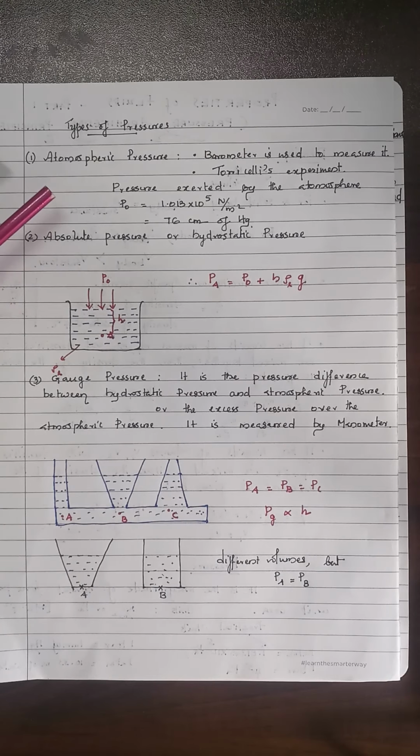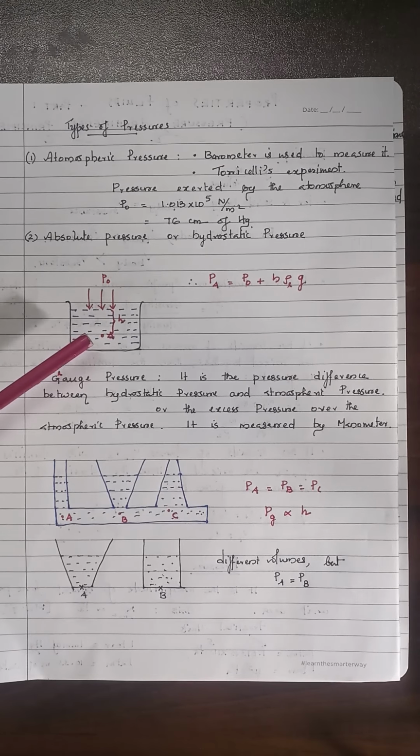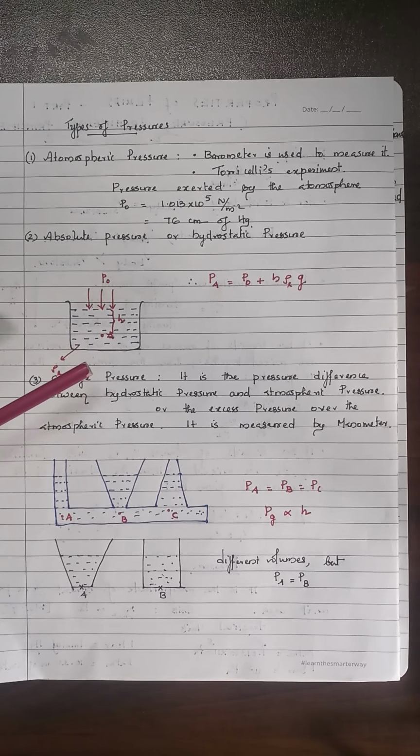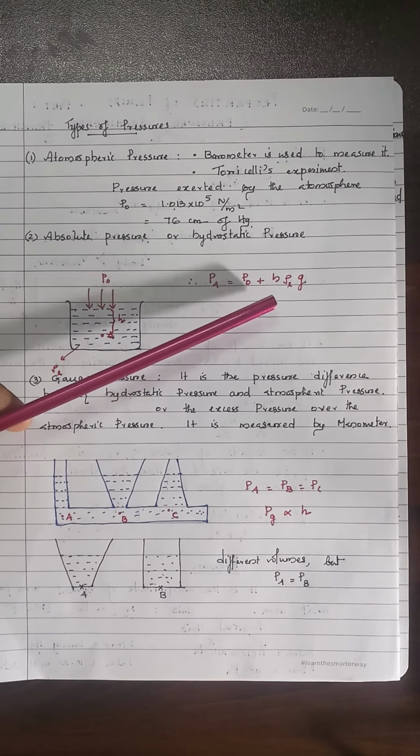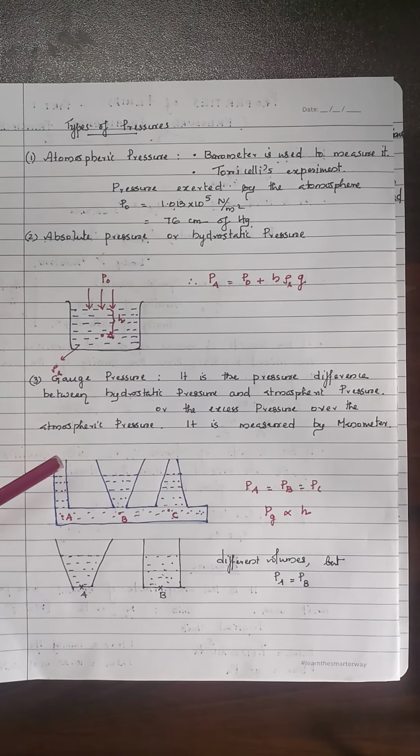We know the atmospheric pressure is measured by the barometer, based on Torricelli's experiment. And keep in mind, in terms of the height of the mercury, it is 76 centimeter of mercury. The absolute pressure or the hydrostatic pressure at a depth h below a liquid has 2 contributions: one, the atmospheric, plus the height of the liquid, expressed as h rho g. So the absolute pressure or hydrostatic pressure is equal to P0 plus h rho g.